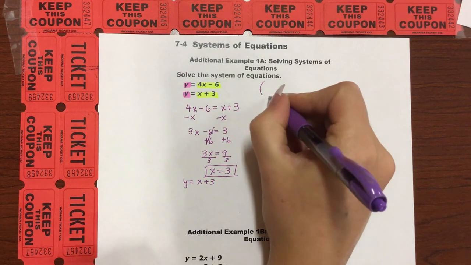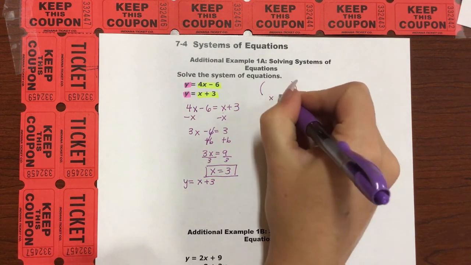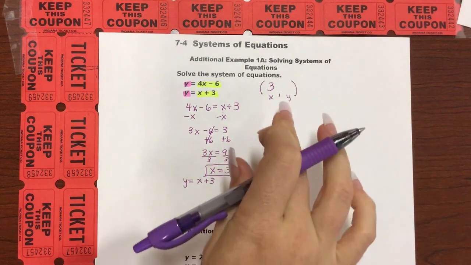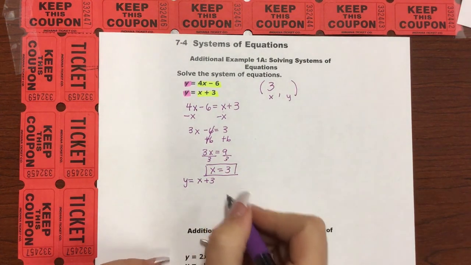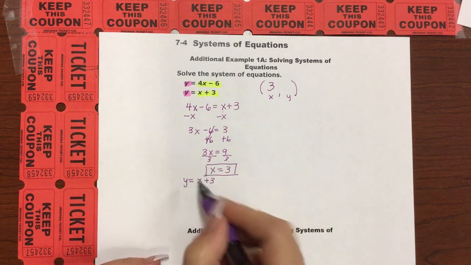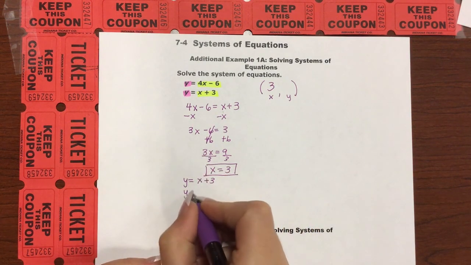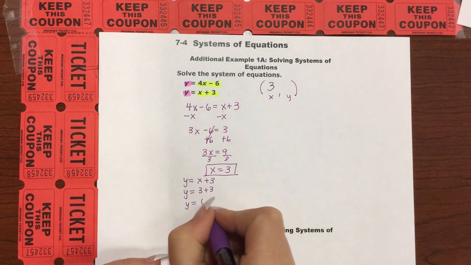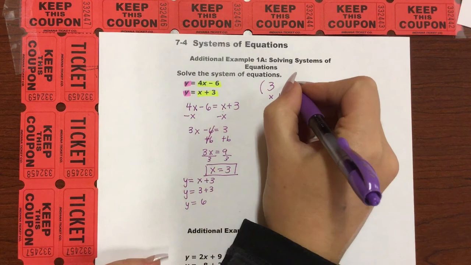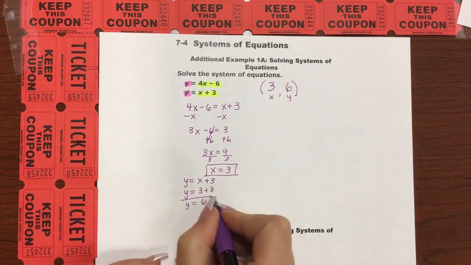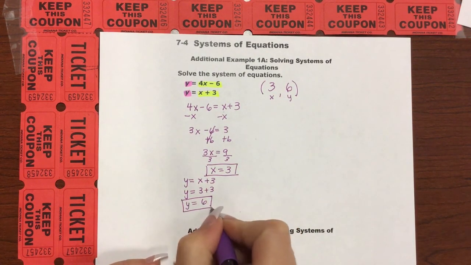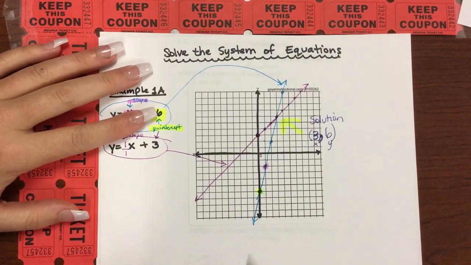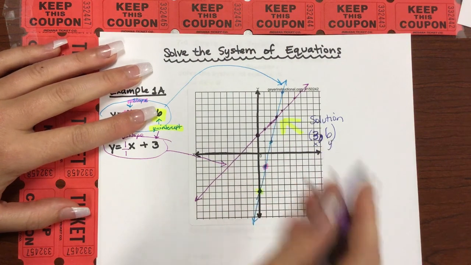I know that an ordered pair has an x and a y, right? I know that my x is 3, but I have no idea what my y is. I need that for the solution to these types of problems. So I'm going to pick the equation, put 3 in for x, so I get y equals 3 plus 3, and that means y equals 6. And that's what my ordered pair is. That's my solution. My x is equal to 3, and my y is equal to 6. So 3, 6, and if you look here on the graph, that's exactly what we came up with here, 3, 6.